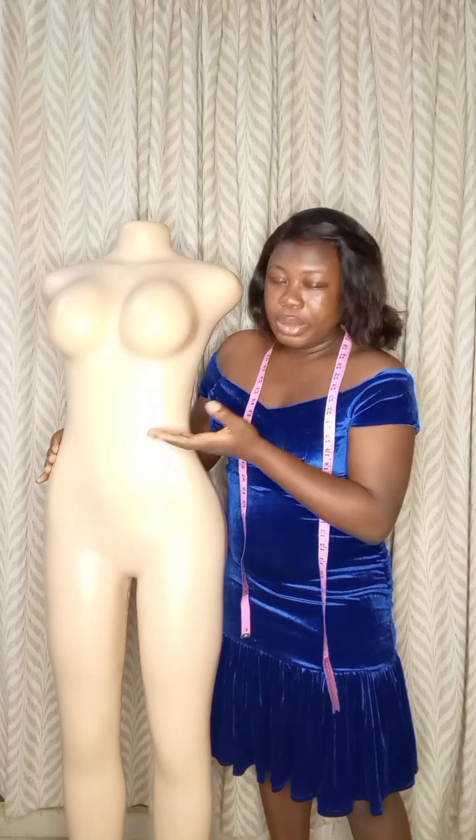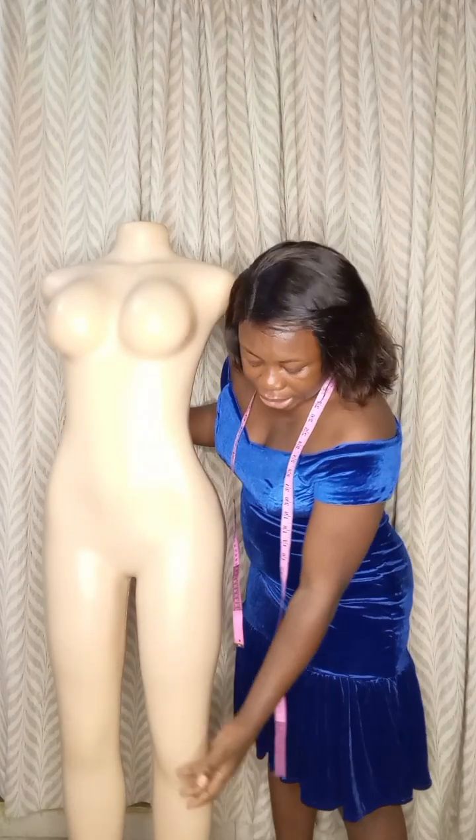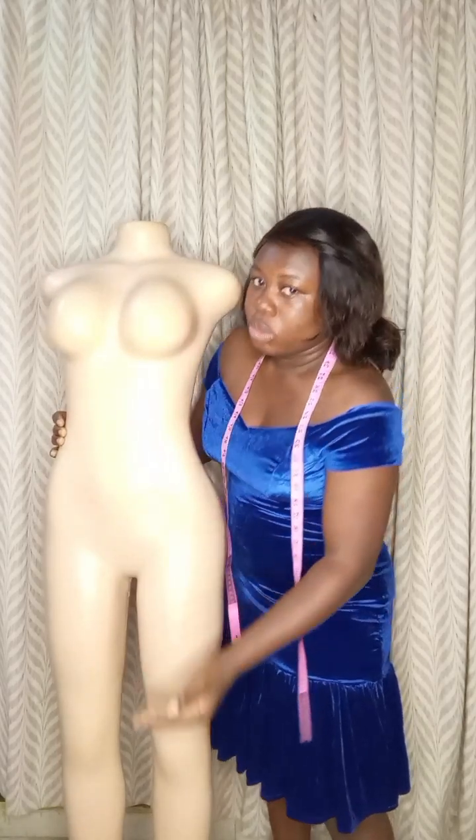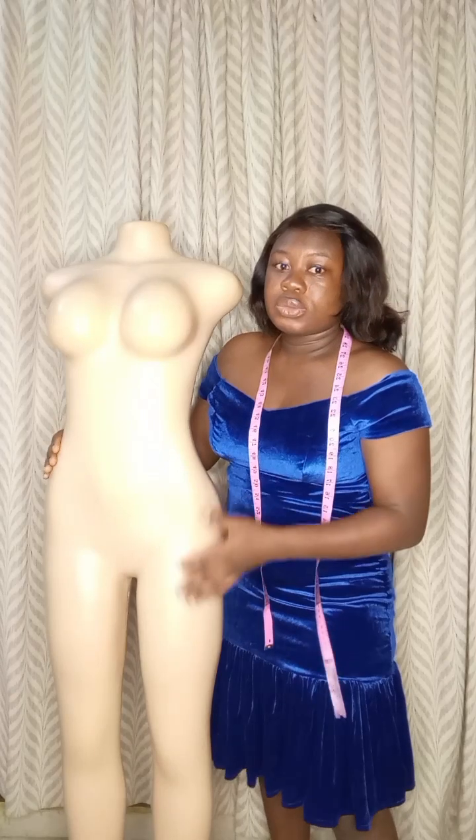You need your hip length, that is from your waist to the fullest part of your hip. For a long skirt, you're going to need from your waist to your knee. But if you are not making a long skirt, it's your waist to the length of the skirt you want.